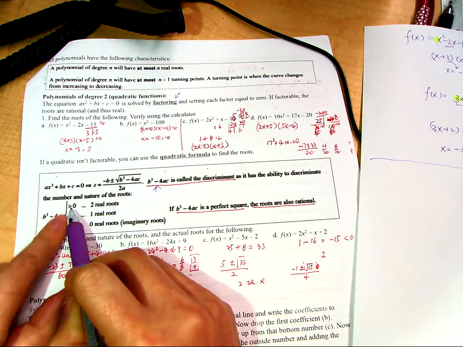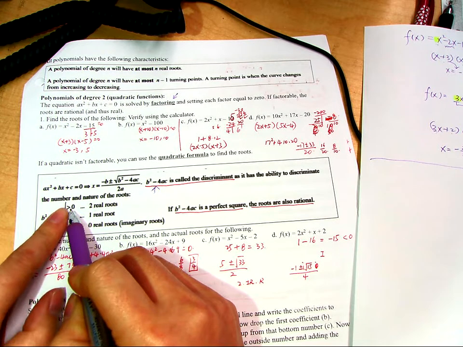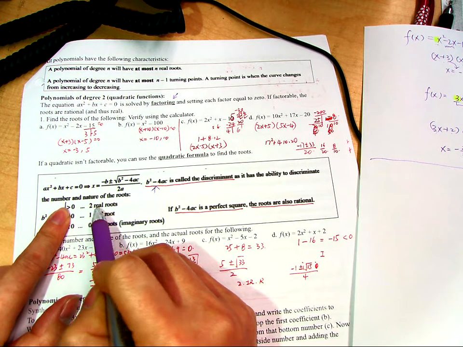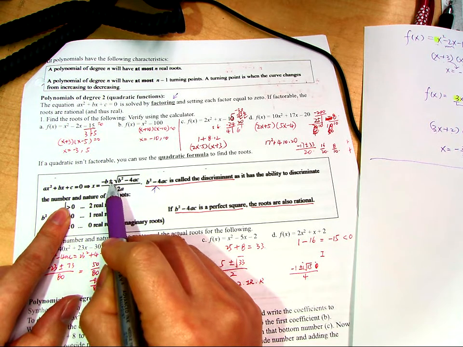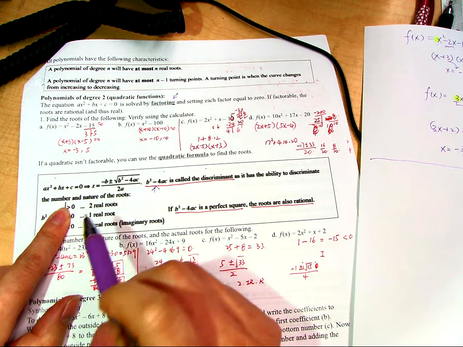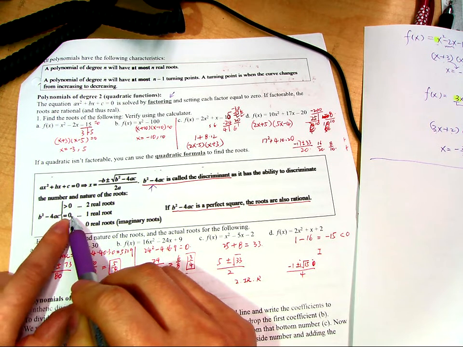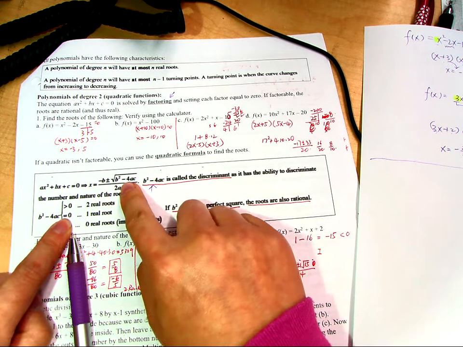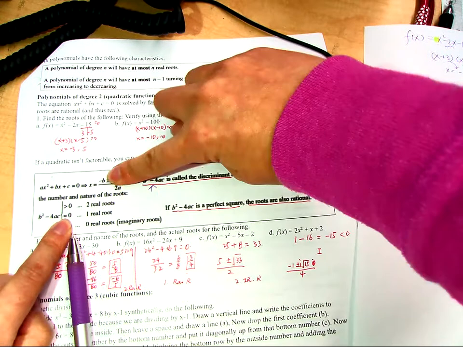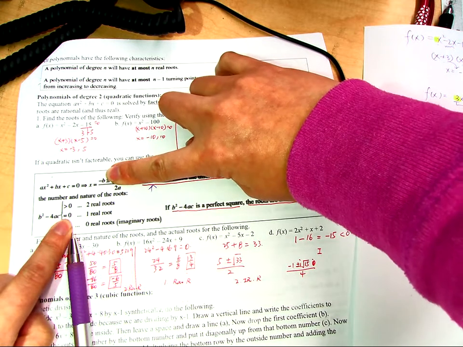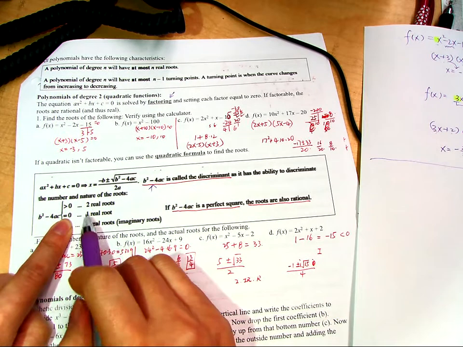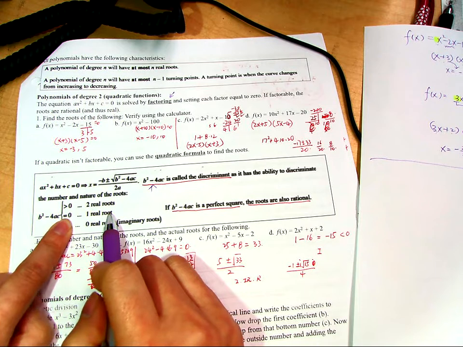If b squared minus 4ac is a positive number, you should have two real solutions because one is a plus, one is a minus. But if this term equals 0, the square root of 0 equals 0. So plus or minus actually doesn't matter anymore. That's why you only have one real solution.